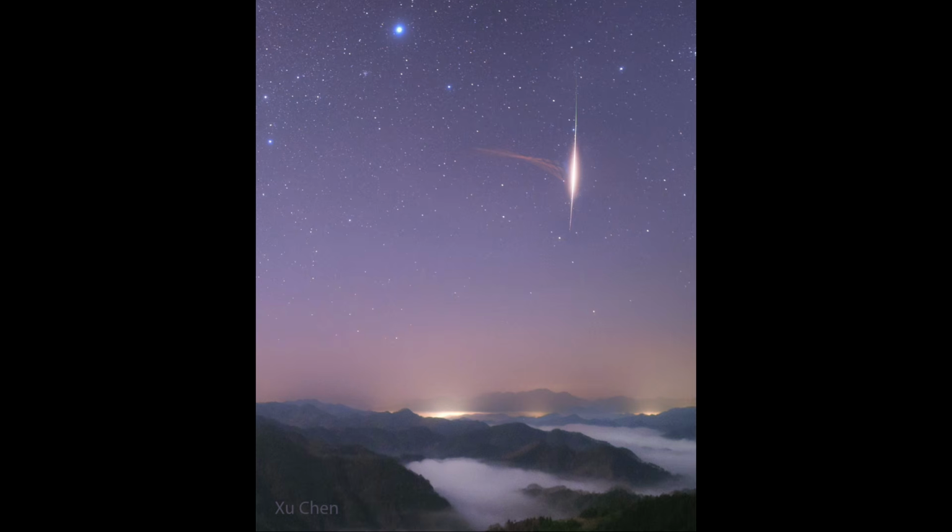Now, in some cases, they happen to intersect Earth's orbit, and if they intersect Earth's orbit at the time when Earth is there, then they can strike us, hitting our atmosphere at very high speeds and vaporizing. And that's what we see in the sky when we see a shooting star or a meteor. So that's what's happening here.